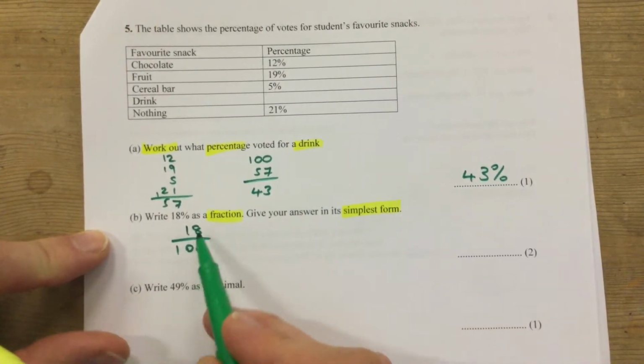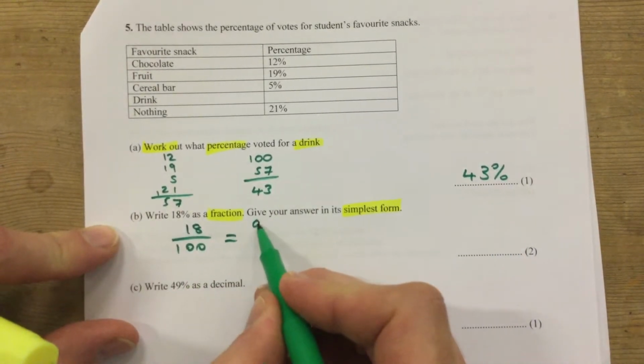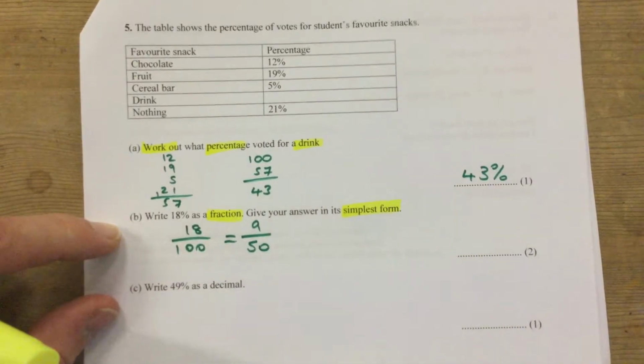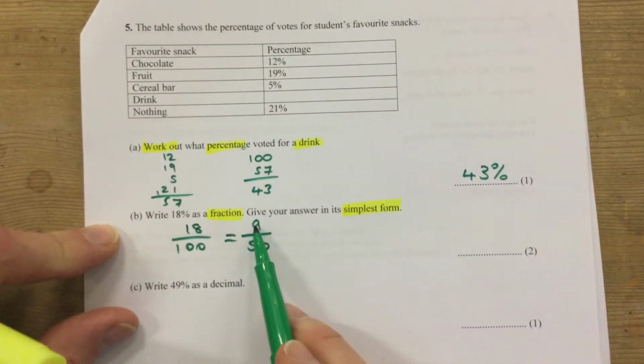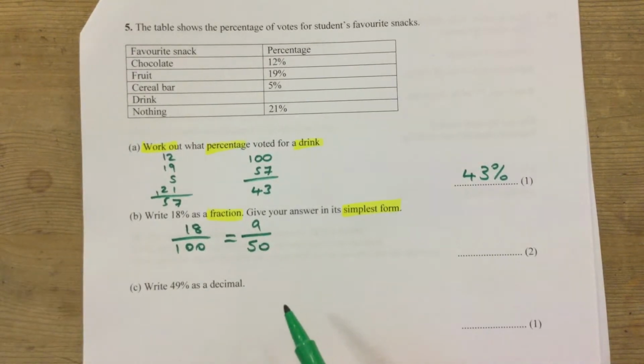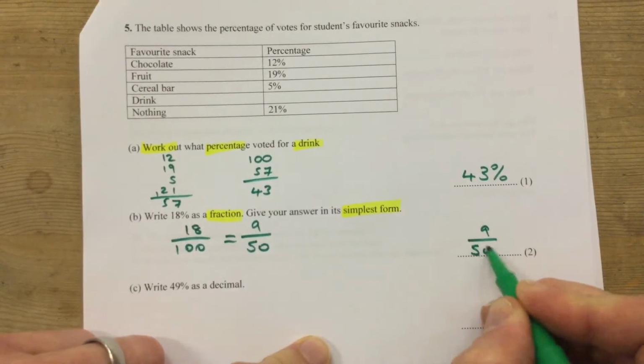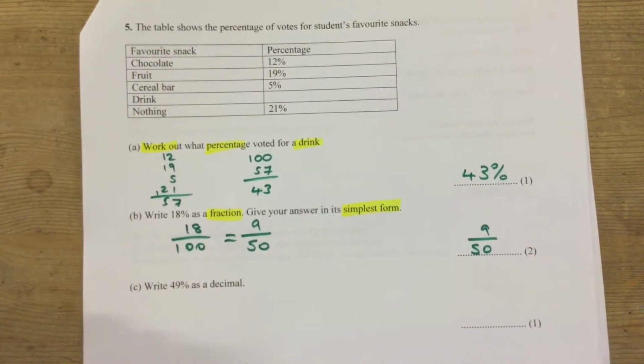I can't see anything that jumps out there to divide by other than they're both even numbers. So I'll start off by halving it. Can't half that. 3's won't go into both of them. 4's won't go into that. So that's its simplest form. 9 out of 50, second mark.